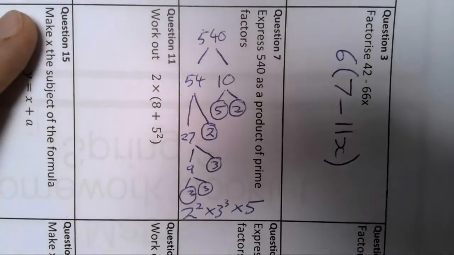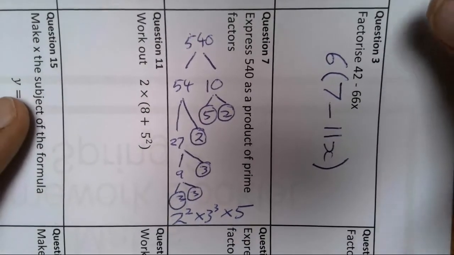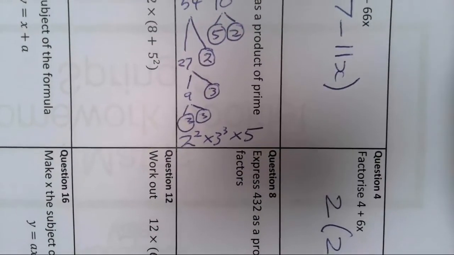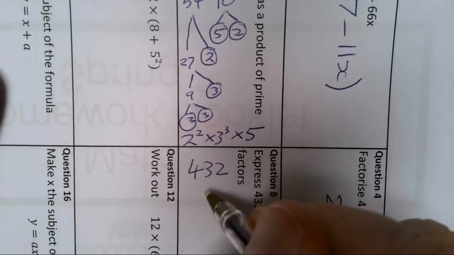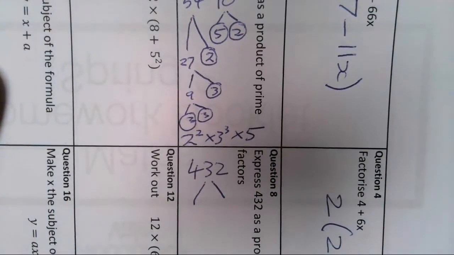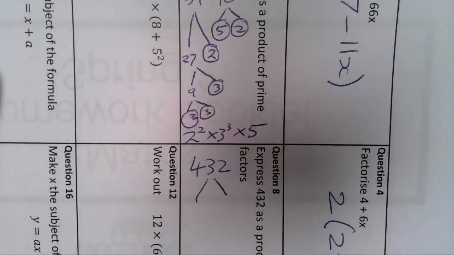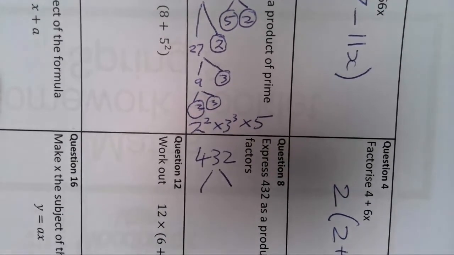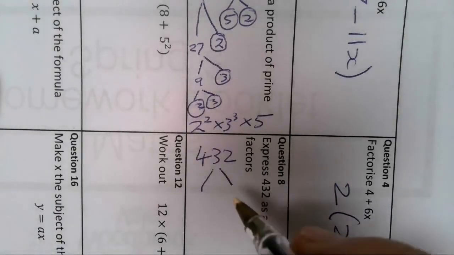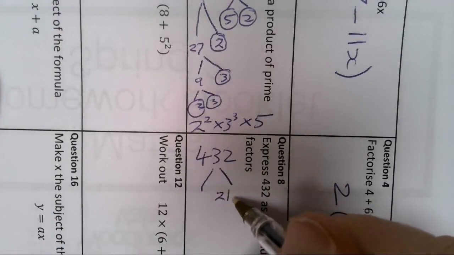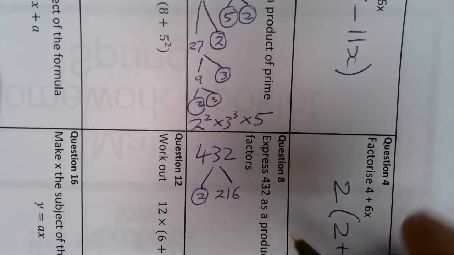I'm going to do the same thing for our next question, where we've got 432. So we're going to have to start splitting out. Now, again, if it's an even number, it might be a good idea just to halve it to start with. Not the easiest number to halve, but half of 400 is 200, half of 32 is 16, so it's 216. 2 is prime, so I'm going to circle that one.